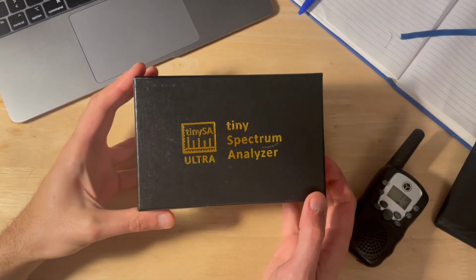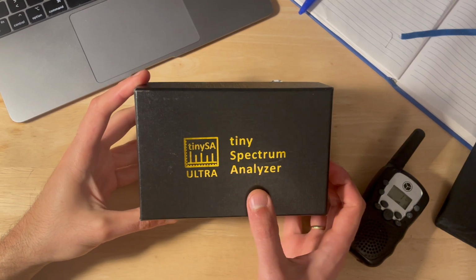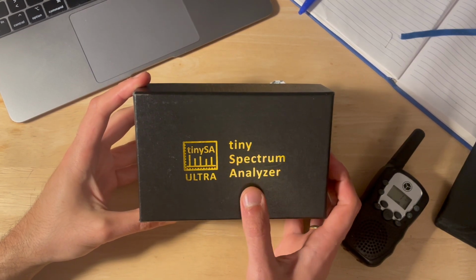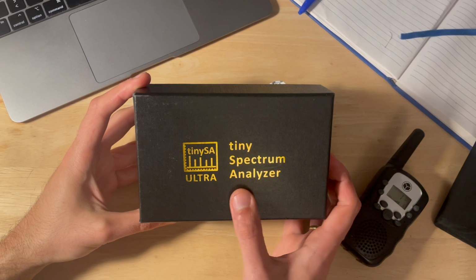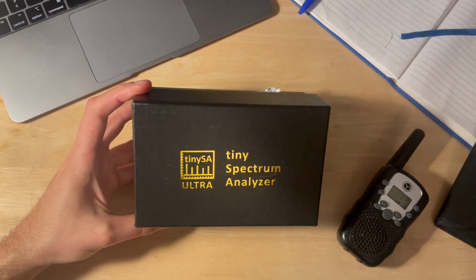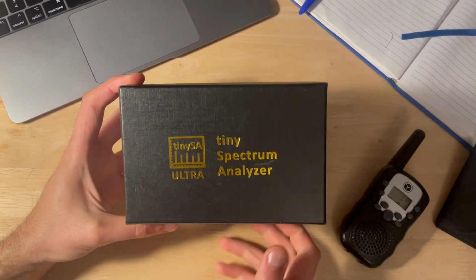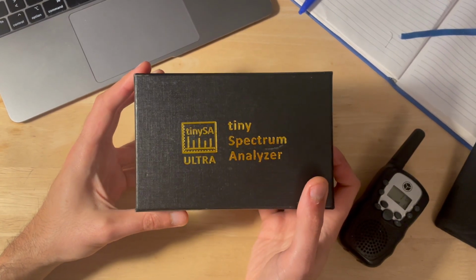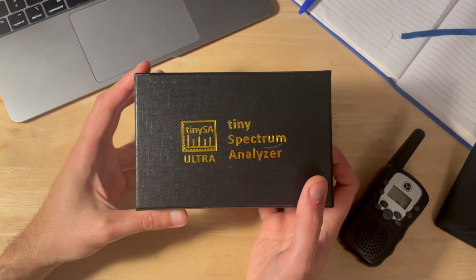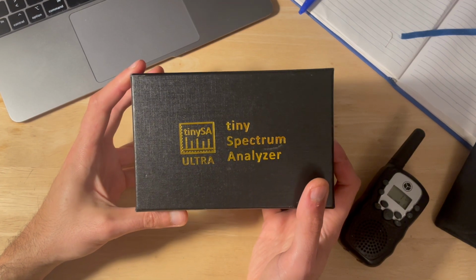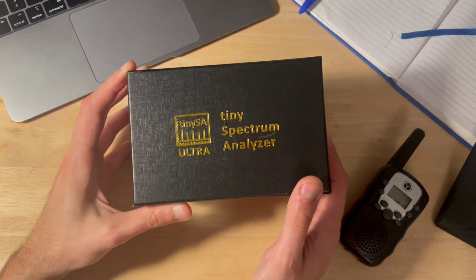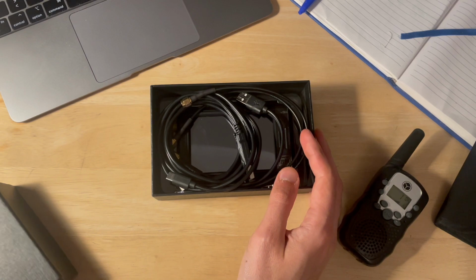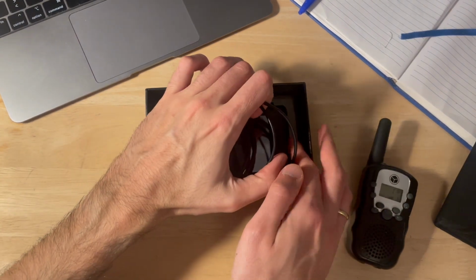Hello students, today I'm going to show you this inexpensive, not cheap, inexpensive spectrum analyzer. This is a very popular device among radio enthusiasts. This is an amateur device, but it has many functionalities that I'm sure you will find very useful.